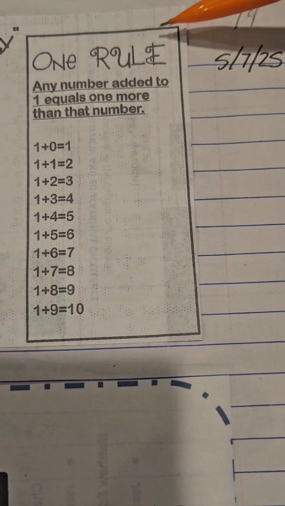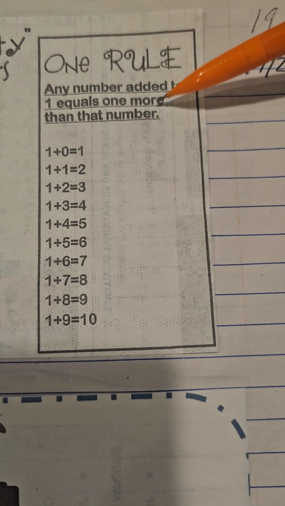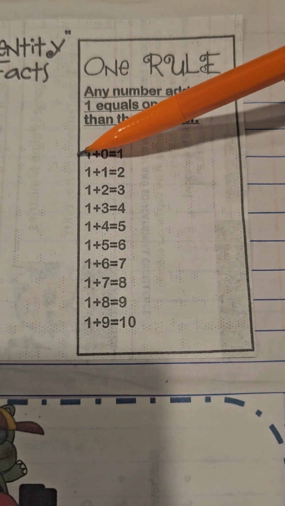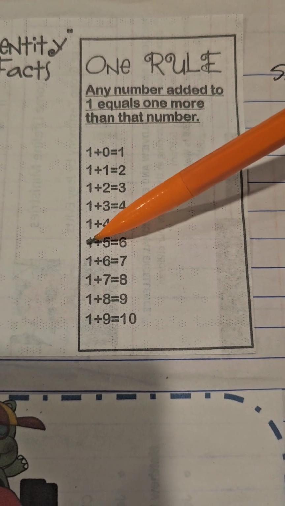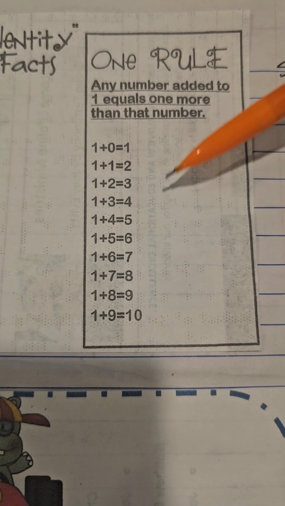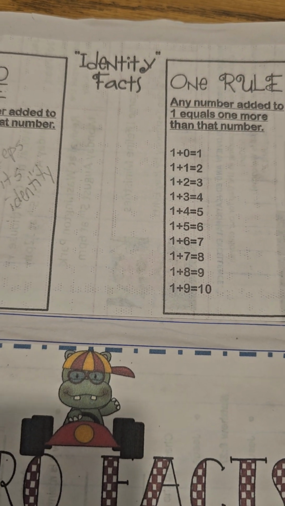The 1 rule states any number added to 1 equals 1 more than that number. So you just add 1 to the number that you're adding. Pretty simple. Make sure you have those flashcards done.